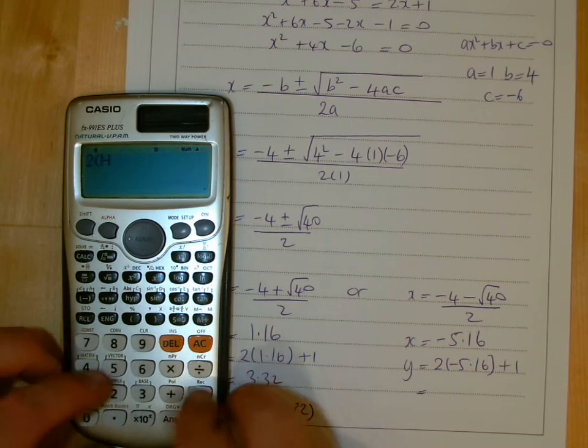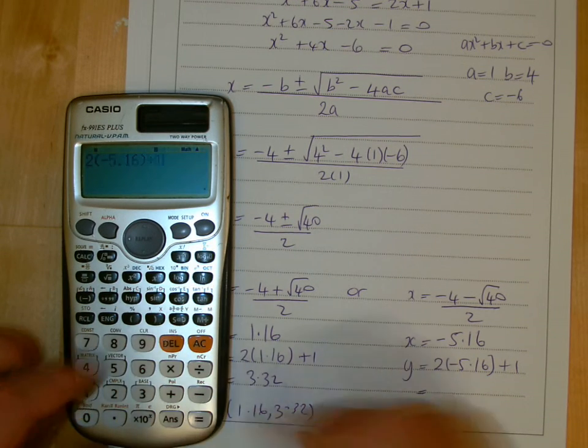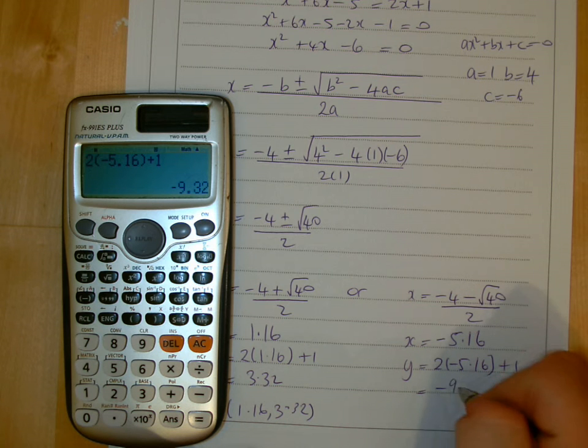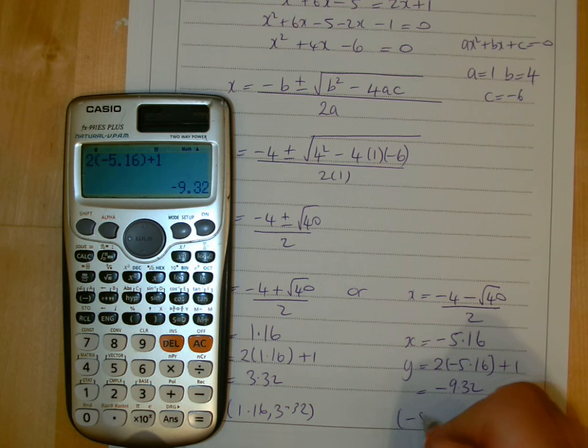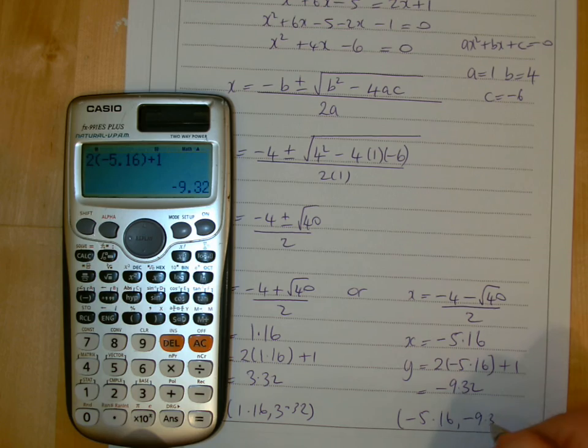And then in this case here, let me work that out. 2 times minus 5.16 plus 1. So I get minus 9.32. So my coordinate there will be minus 5.16, minus 9.32.